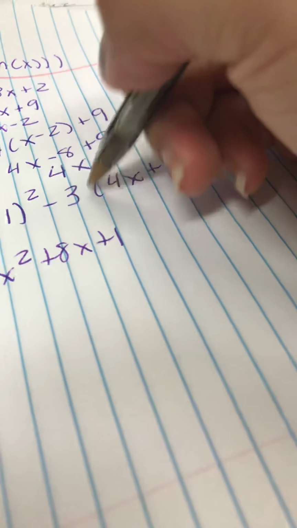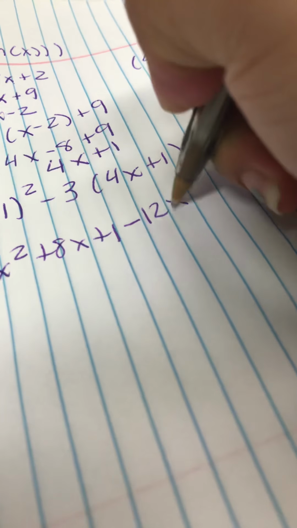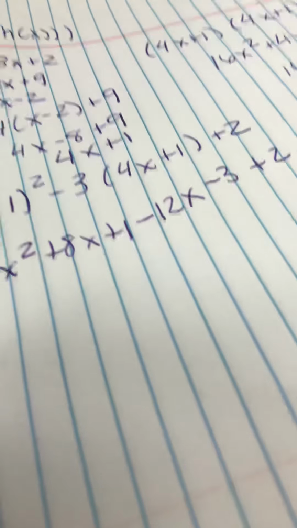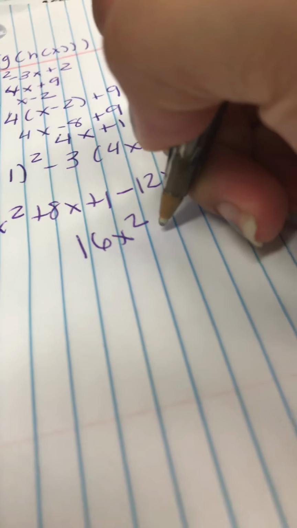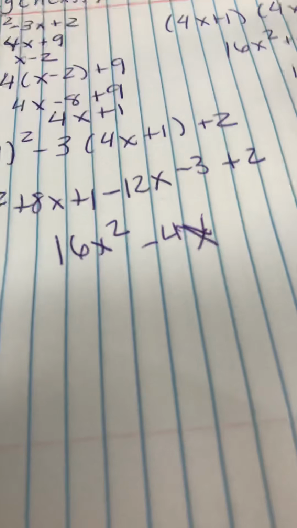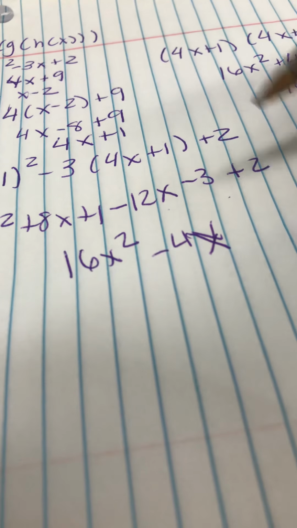And now we distribute the negative 3 into this, which will give us negative 12x minus 3 plus 2. Once again, we combine like terms. There's no other term with x squared, so we have 16x squared by itself. We combine negative 12x and 8x, so we get negative 4x. Now we have negative 3 plus 2 plus 1. So negative 3 plus 2 gives us negative 1, plus 1 gives us 0.